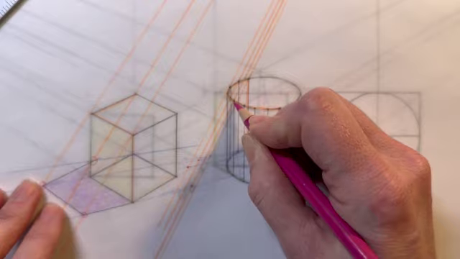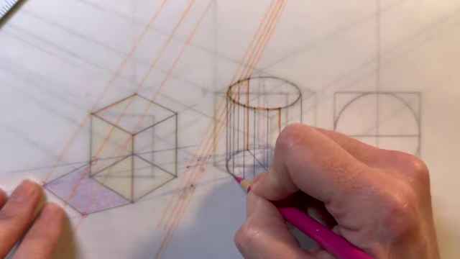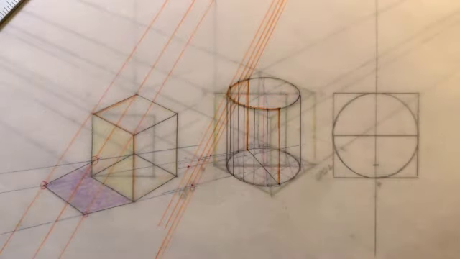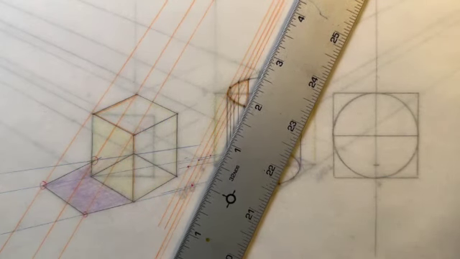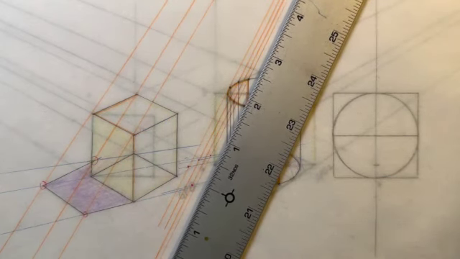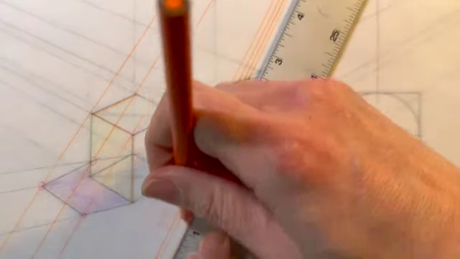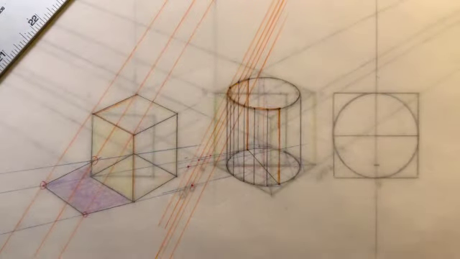Just checking again. Okay. Now, we're doing this one. I think I gotta sharpen my light ray again. Okay. Vanishing point of light. Top edge of shadow. Coming down. Okay.